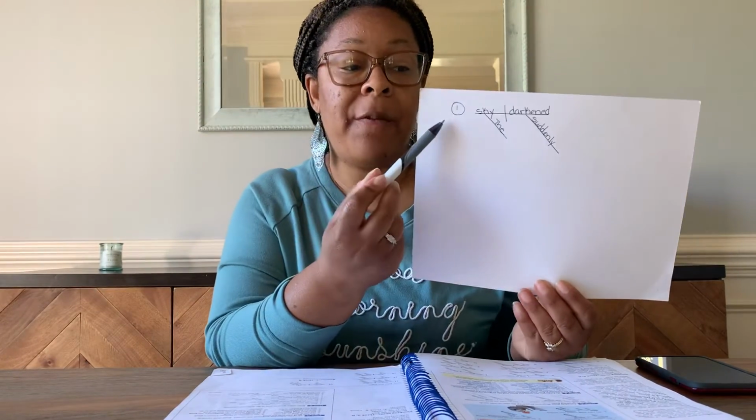The. Remember your article adjectives, a, and the. Very nice. And what word did we say modified darkened? Suddenly. Very nice. And here is your diagram for number 1.